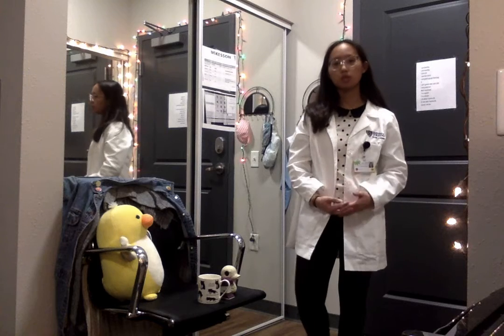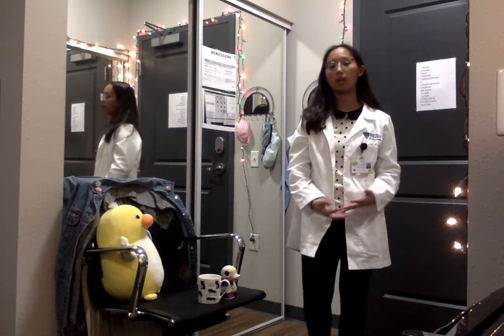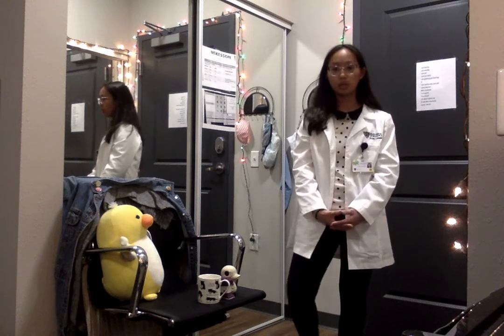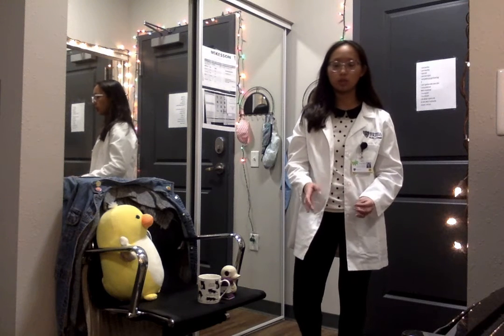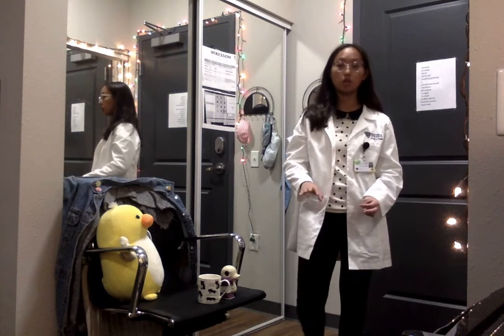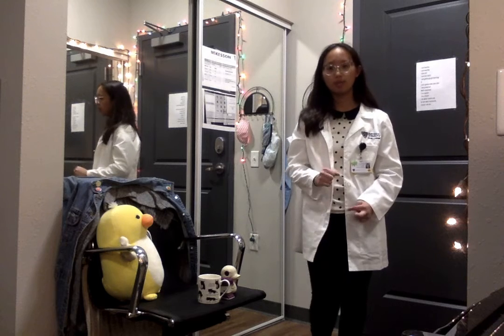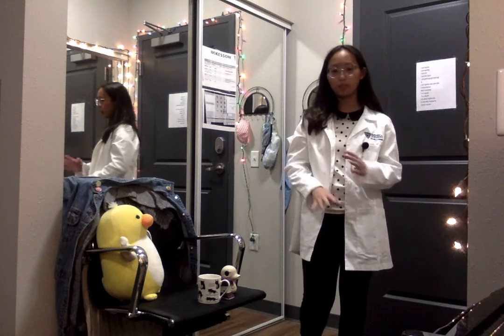hypotensive. It was also stated in his chart that he does take other medications to help with his high blood pressure, so we just want to watch for those additive effects with lisinopril to again make sure his blood pressure doesn't get too low. Right now he's at 176 over 90, so we are good there.